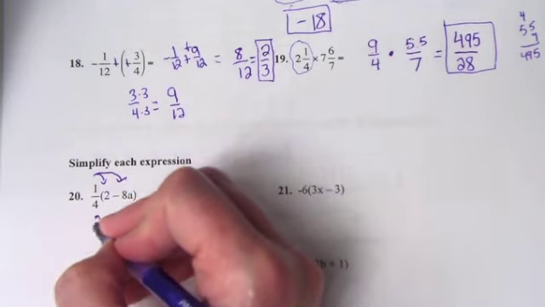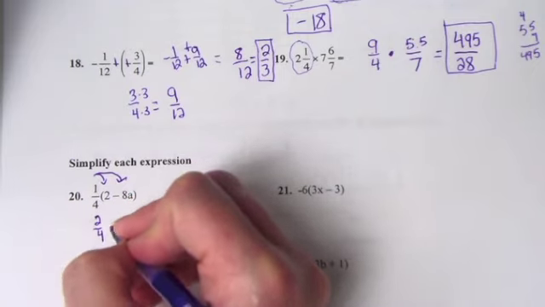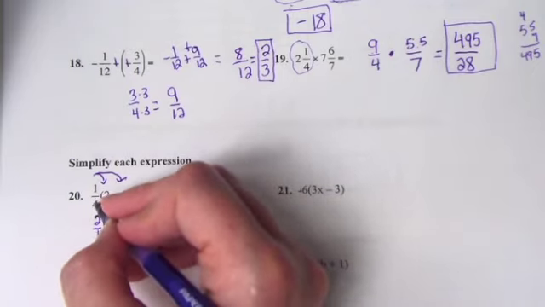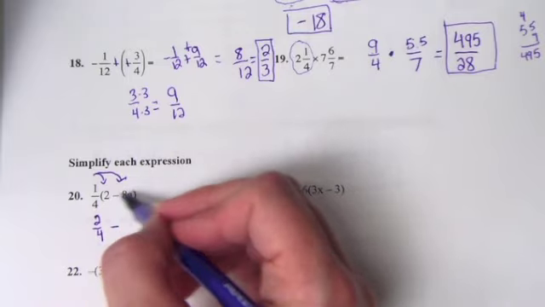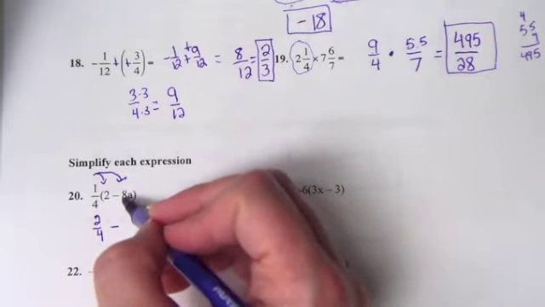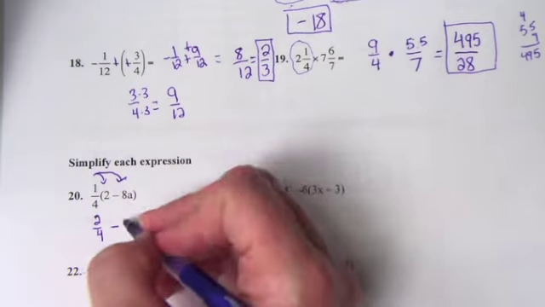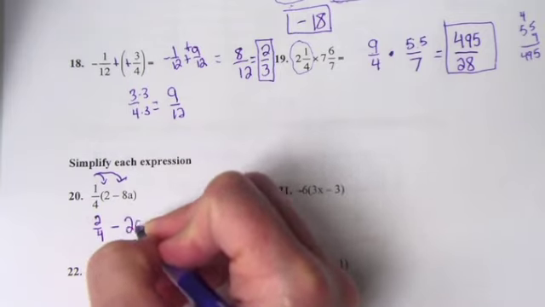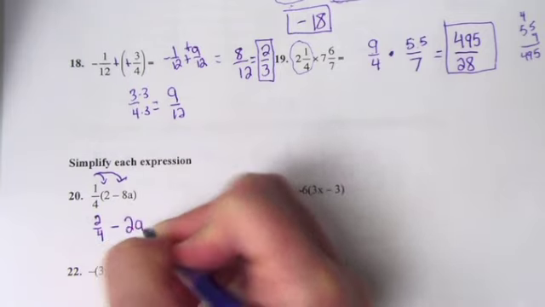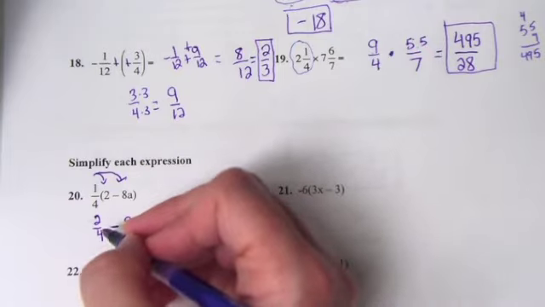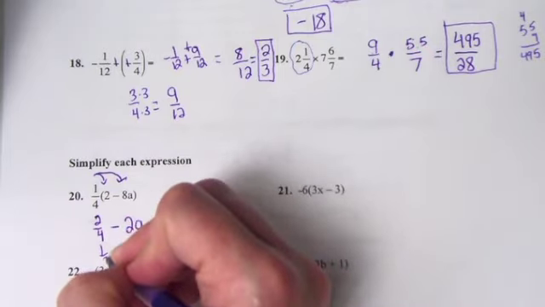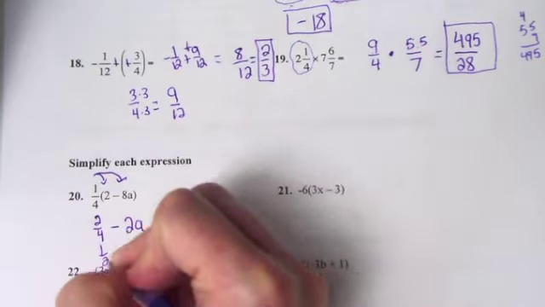That's going to give us 2/4 minus 8 divided by 4. So basically you're taking 1/4 times 8. So what's a fourth of 8? A fourth of 8 is going to be 2. So it's going to be minus 2a. Then you can reduce the 2/4 to 1/2. So it's 1/2 minus 2a.